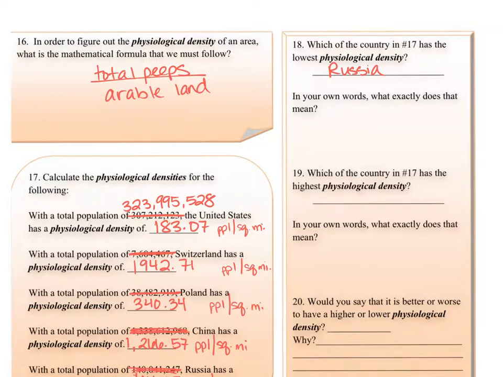Because they have a lower population and a lot of land. Yes, because they have a large country and few people. So, large country, low population.